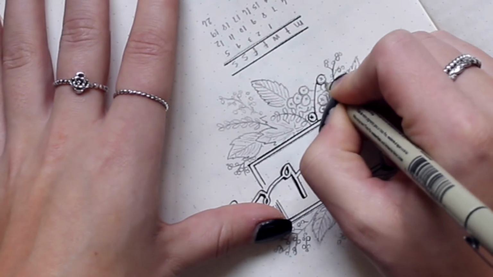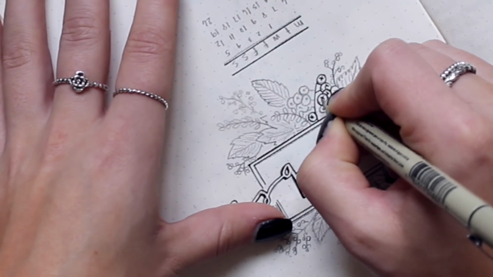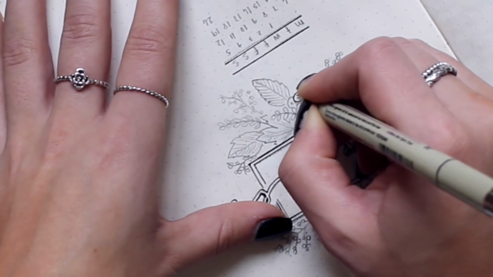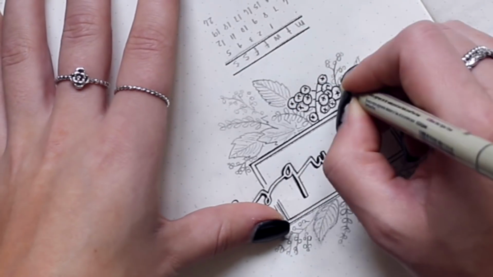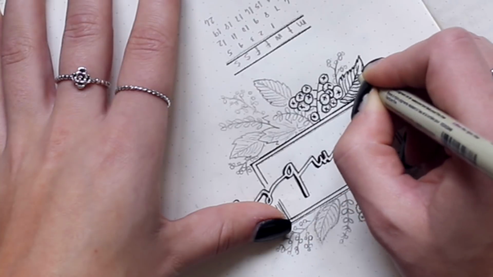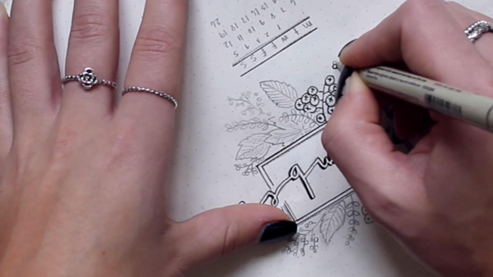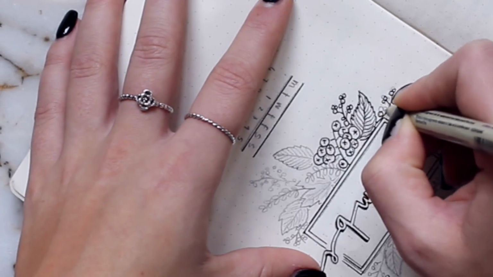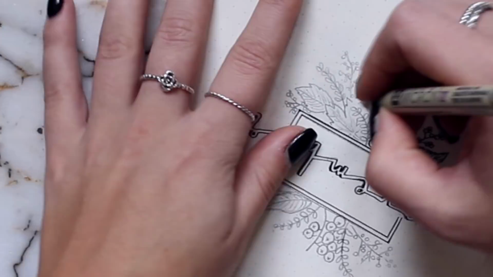And then I did just another kind of floral gathering. I do this pretty much in every spread. I'm gonna try to make this one fall themed. So I basically just looked up on Pinterest fall leaves or doodles of fall leaves or fall doodles. I look up all those things, and then I also just kind of make it up myself.